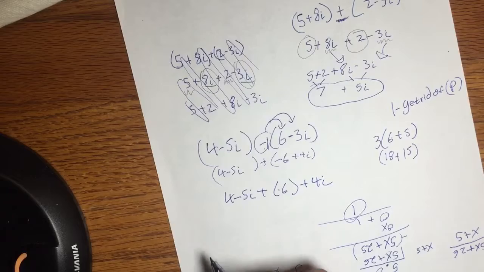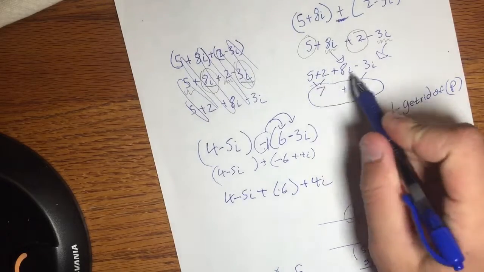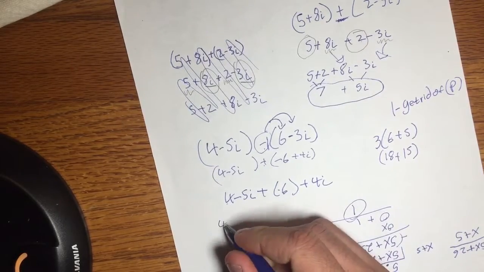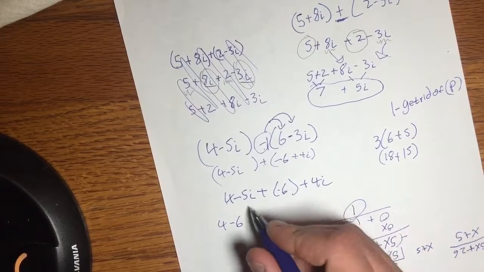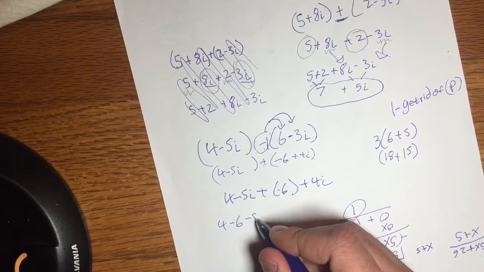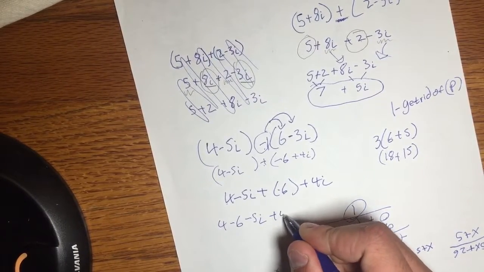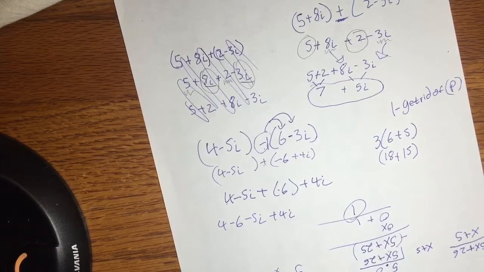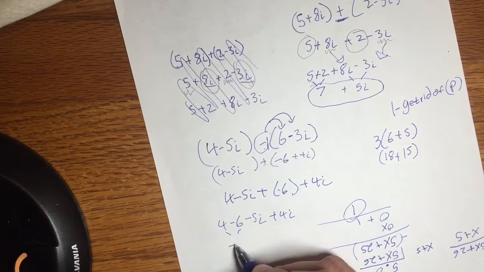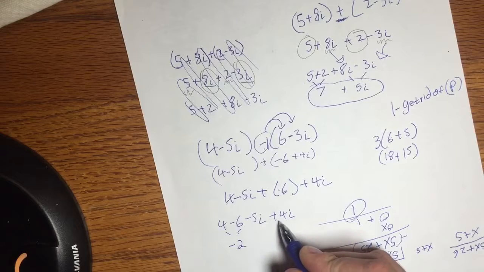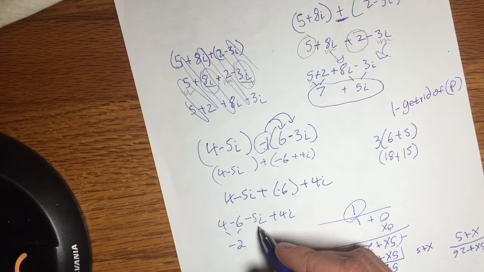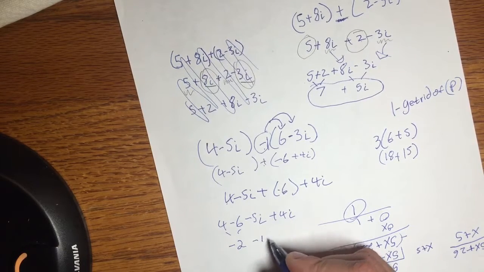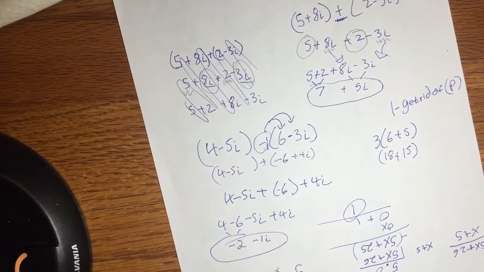Okay? Well, let's do the same thing, get similar terms together. We've got a 4 and a negative 6, so 4 minus 6. And we've got a negative 5i plus 3i. Okay, well, let's combine terms. 4 and negative 6 gives us a negative 2, and negative 5i plus 3i is a negative 2i. That is your answer. Okay?